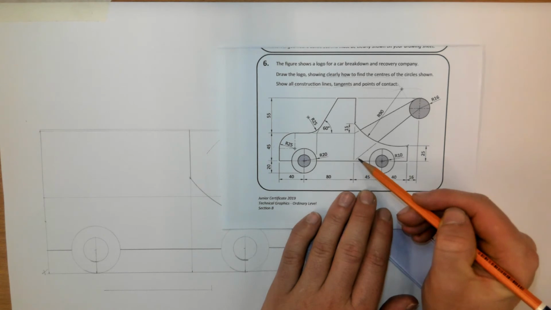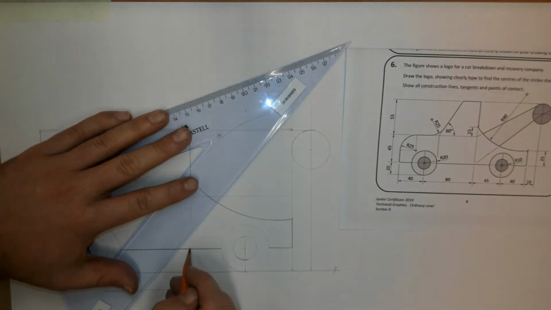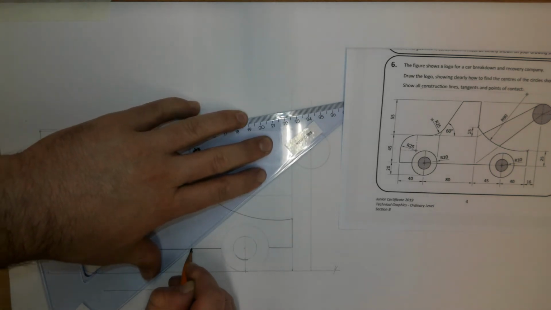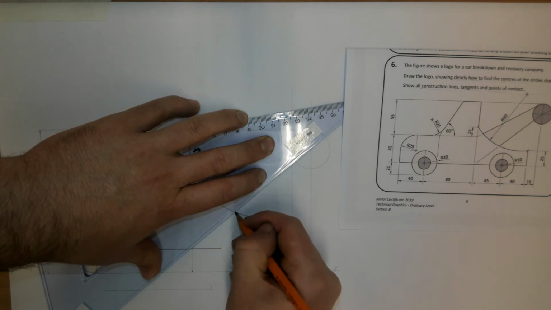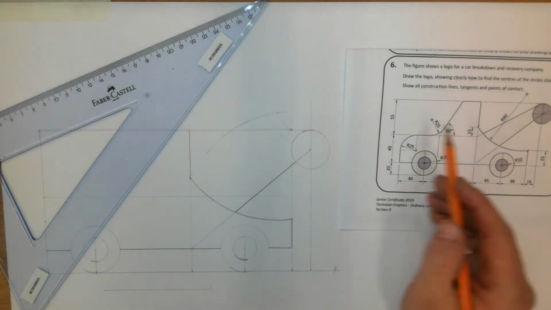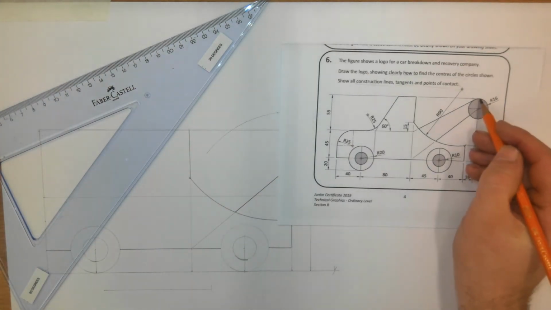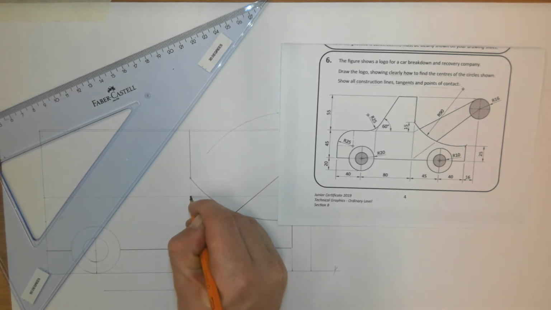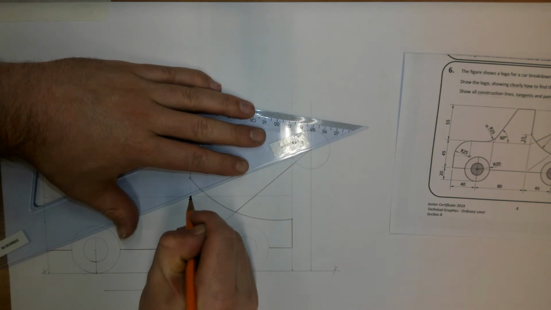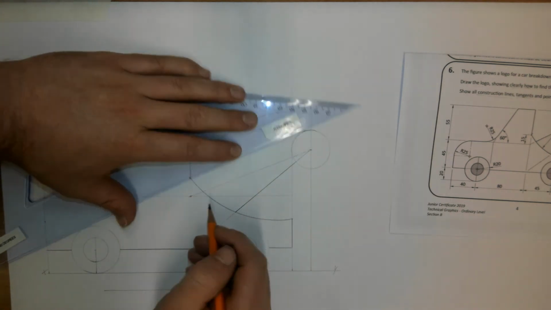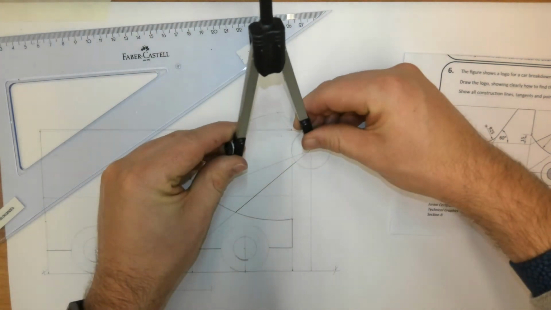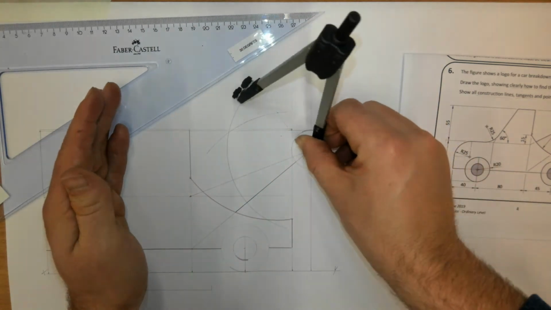So we can do this line here. Basically I'm going to join these points here. So it's light there, heavy there, and light there. Now this line is a tangent to that circle, and it starts from this point. So we're going to have to join the center of the circle to the start point of the line. We're going to take our compass and we're going to bisect the line.